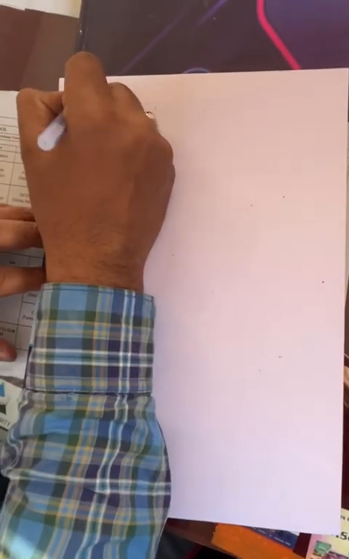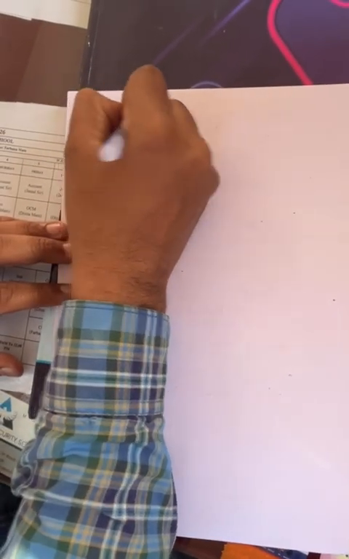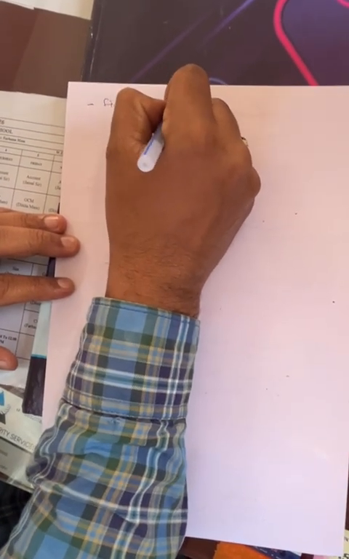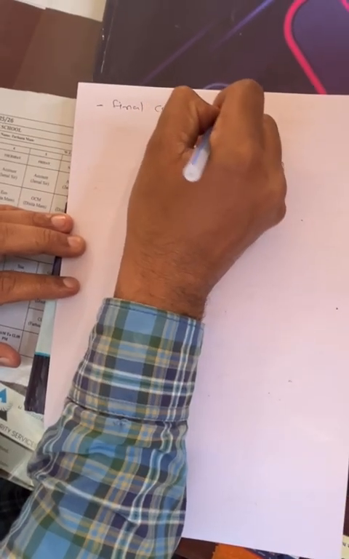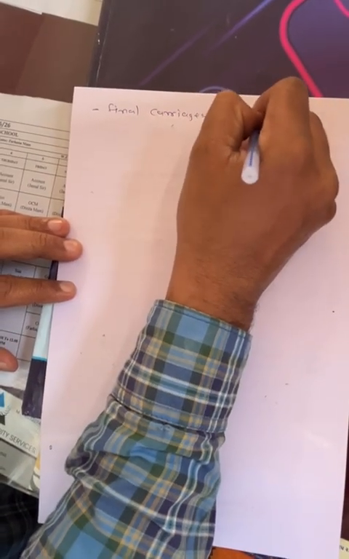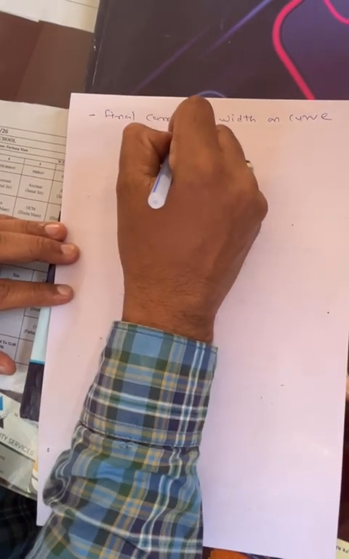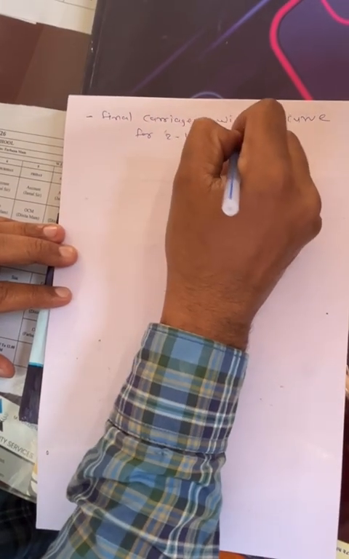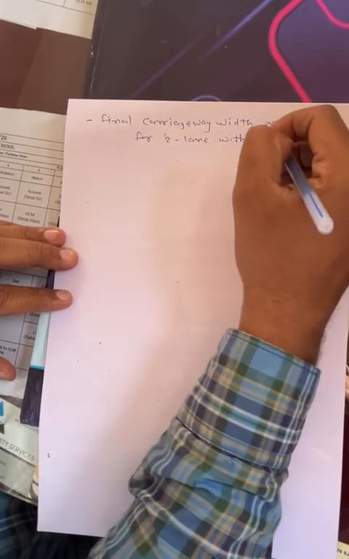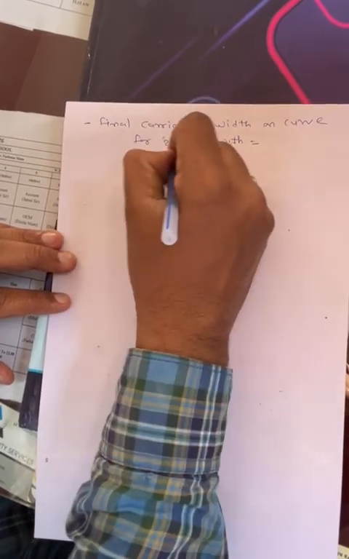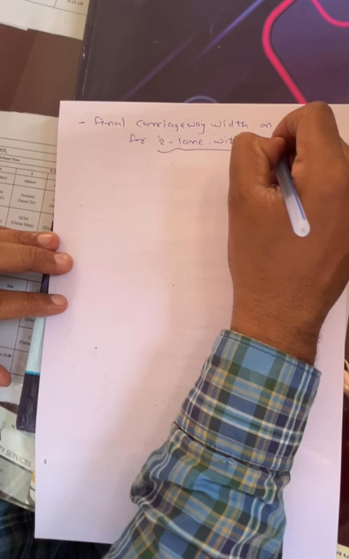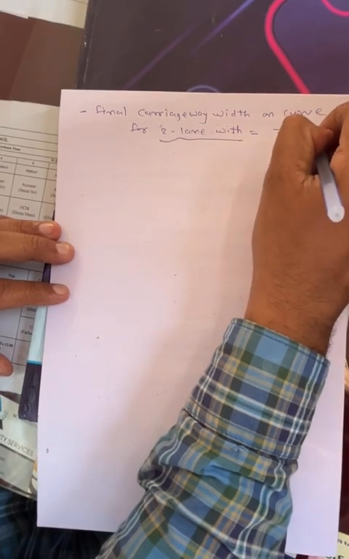So now we are in our final stage. Our final carriageway width on this curve, for a two lane road, for the two lane we can take a width of 7 meter.